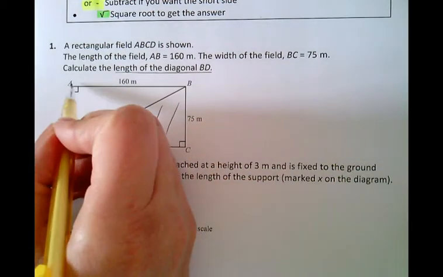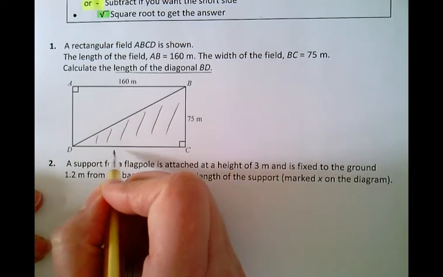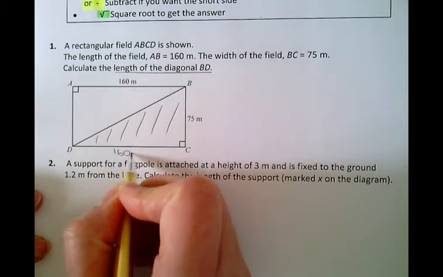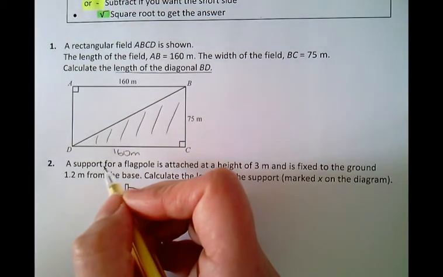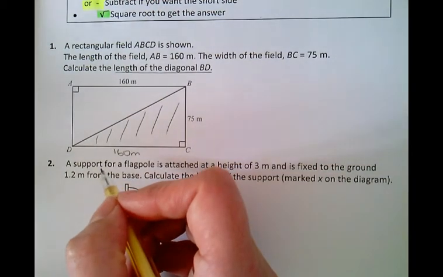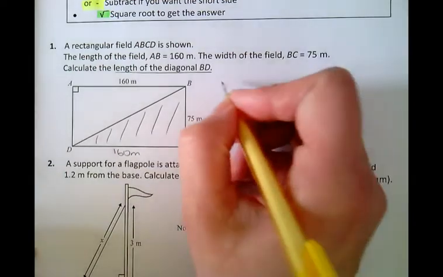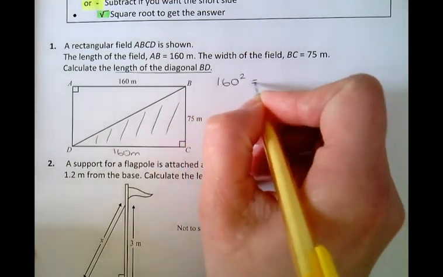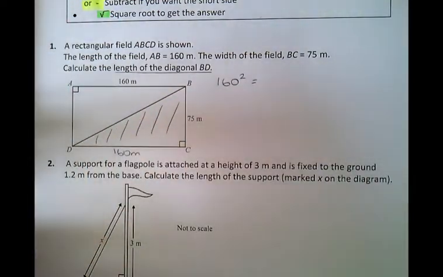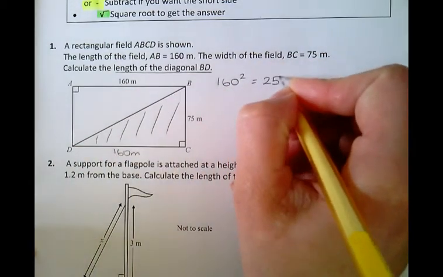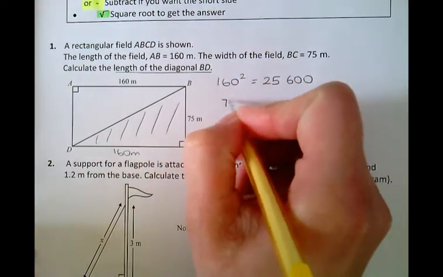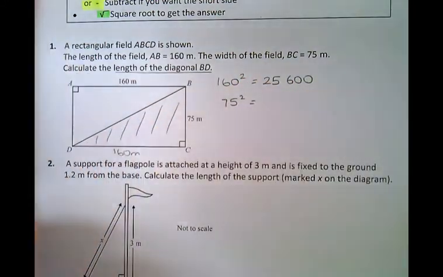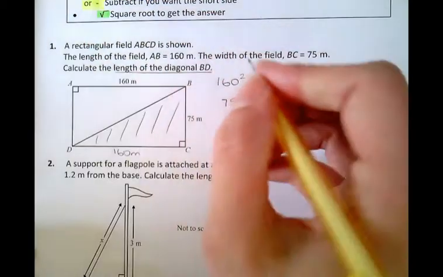So the one at the bottom, if there's 160 metres at the top, there'll be 160 metres at the bottom as well. So following the three steps for Pythagoras, the first thing you do is square the sides. So take 160 and square it. So do 160 times 160, or 160 and then your squared button, and you get 25,600. Then take the 75 and square it. So 75 squared gets you 5,625.